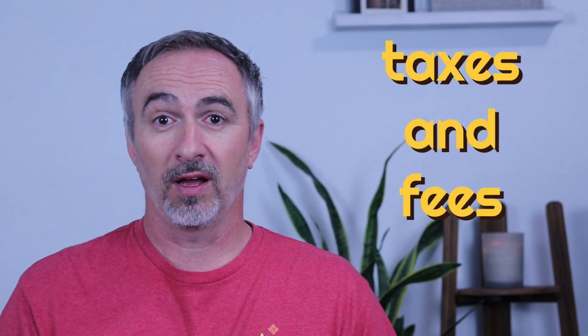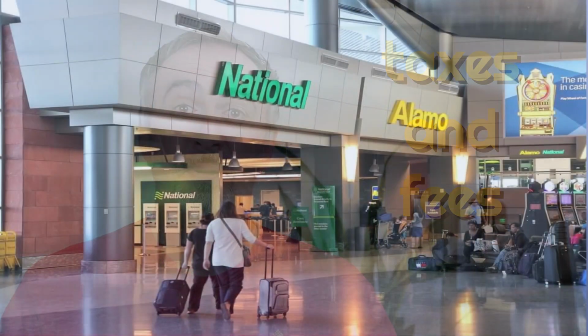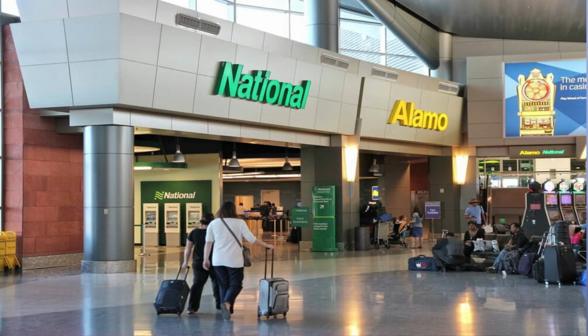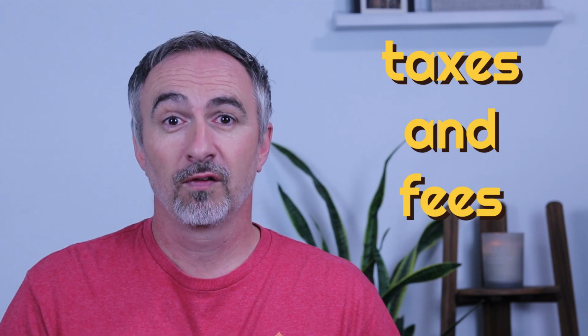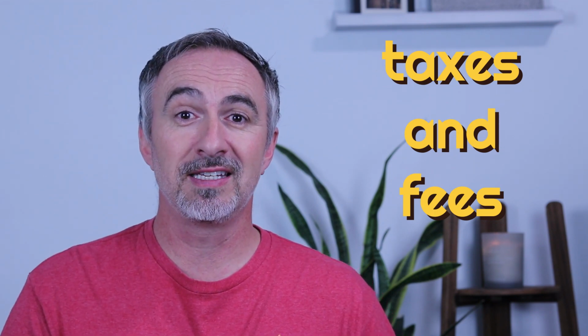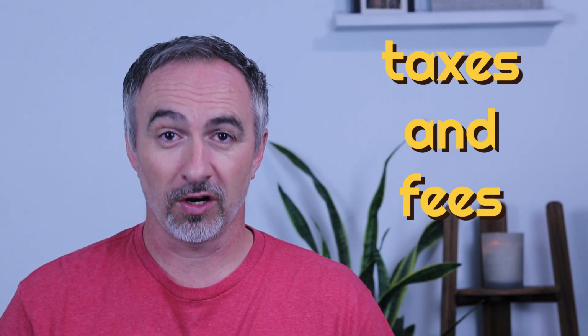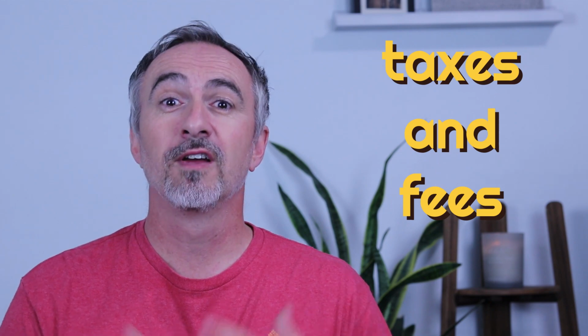For example, one fee could be if you pick up the vehicle from an airport. There's an additional fee that you pay just to collect from an airport. Or if you return the car to a different location, again, there's an additional charge for that. And that's in your fees and taxes.